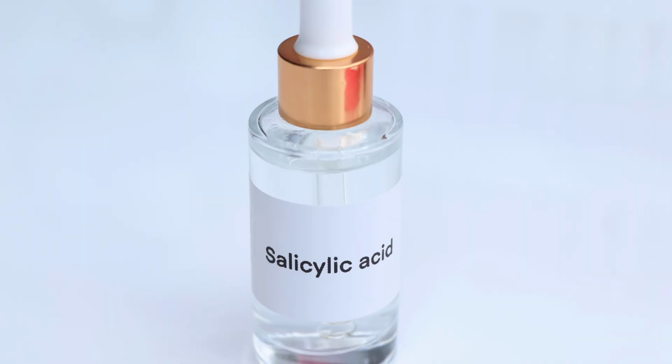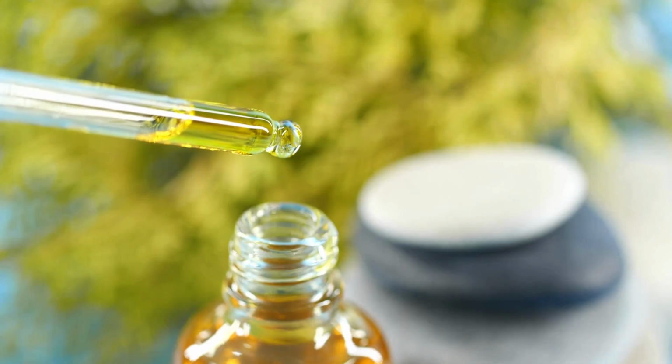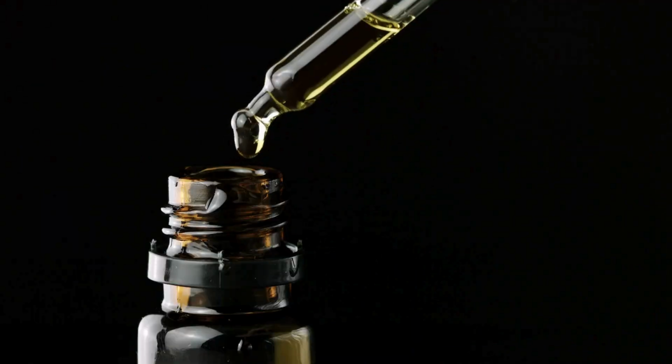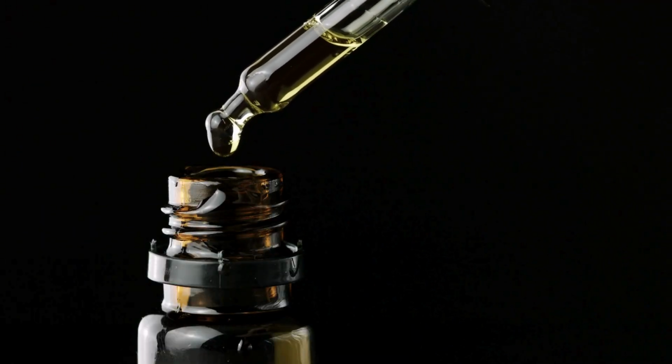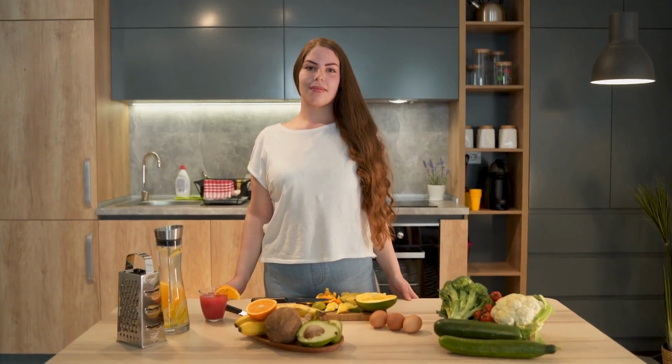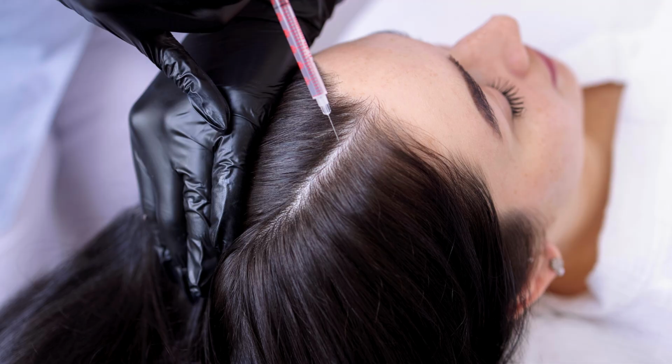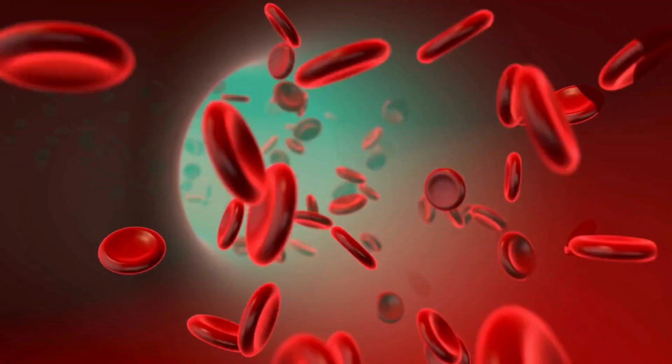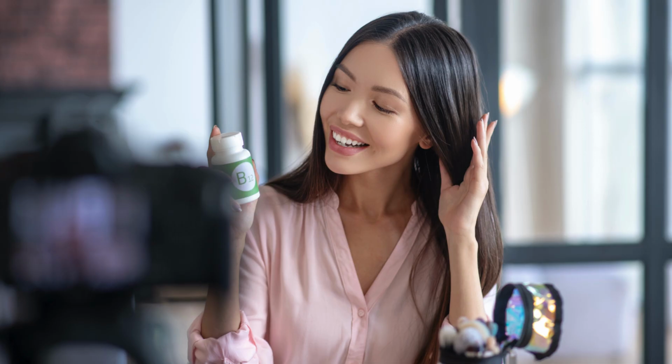Nutritional components. Ricinoleic acid, a unique fatty acid, makes up about 90% of castor oil. It has anti-inflammatory and antimicrobial properties, which may contribute to a healthier scalp environment. It also potentially increases blood circulation to the scalp, which could support hair growth.